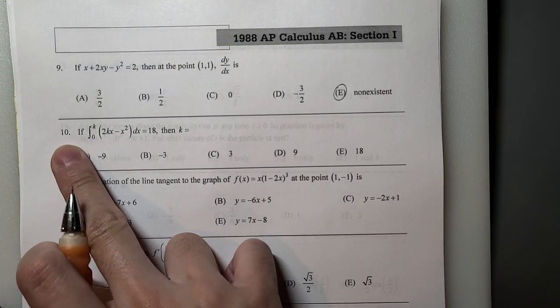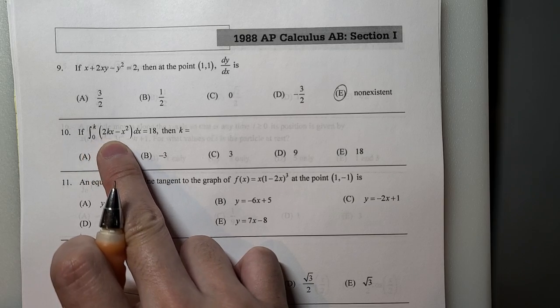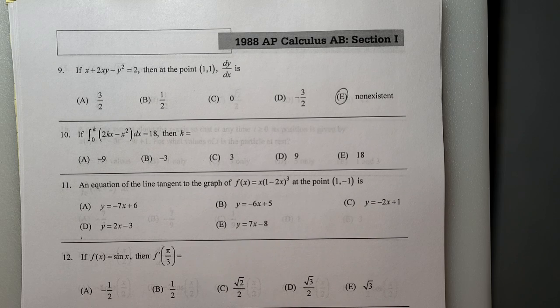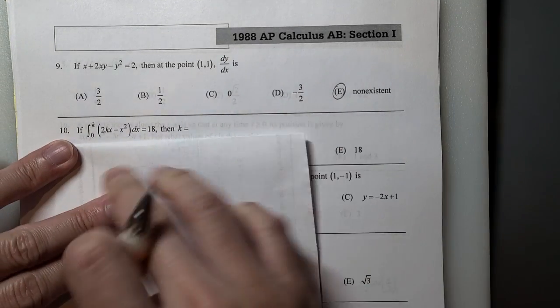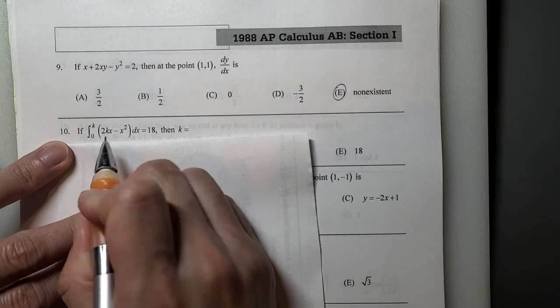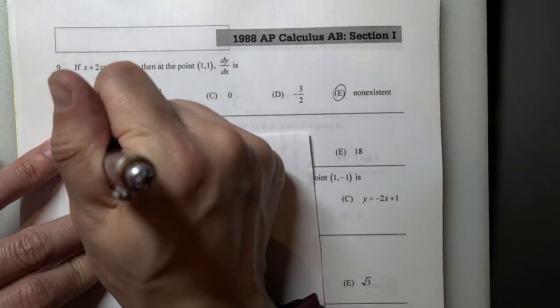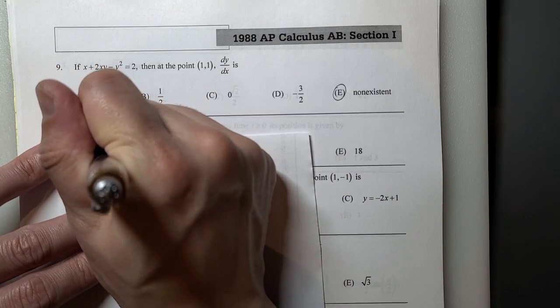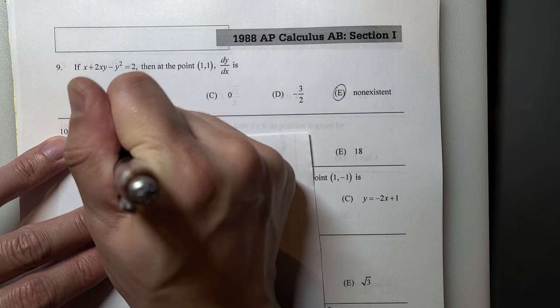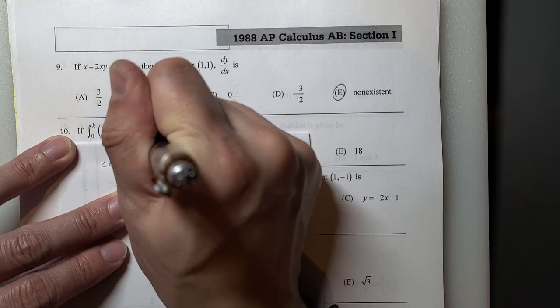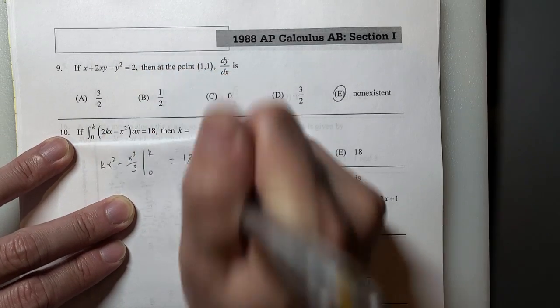Number 10: the integral from 0 to k of 2kx minus x squared dx is 18. Then k is equal to what? We have to assume k is a constant. So let's just do the power rule. Here it would be kx squared minus x cubed over 3, evaluated from 0 to k, and this is equal to 18.